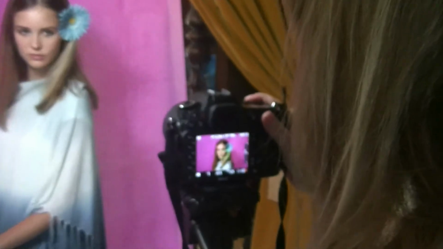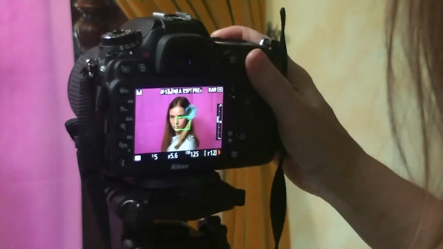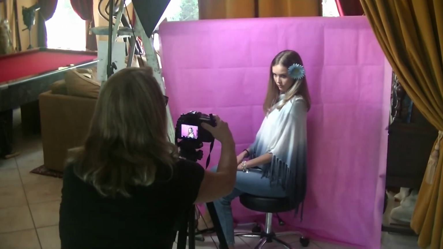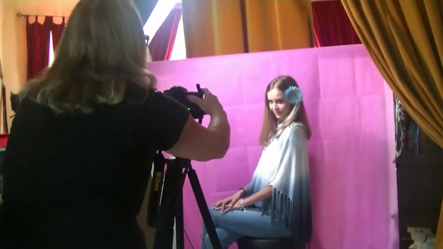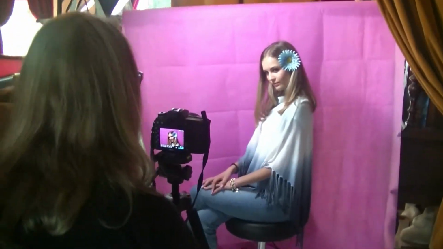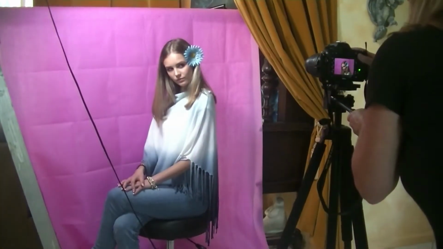Now, don't be afraid to experiment and move your light slightly, move your camera slightly, have your model tilt and turn their head, their body a little bit. Just have fun and play with it and see how you can manipulate the light and the little triangle on the upper part of the cheek.